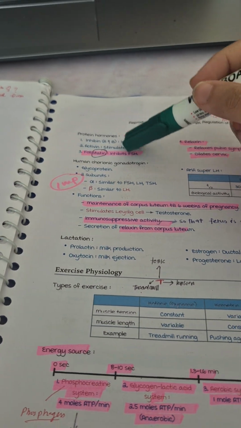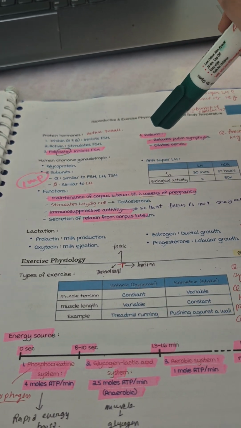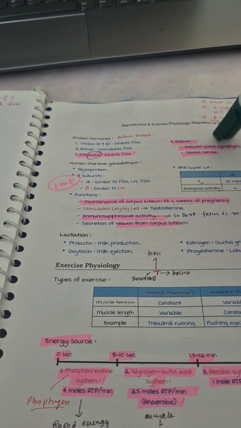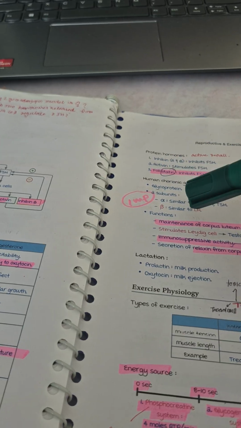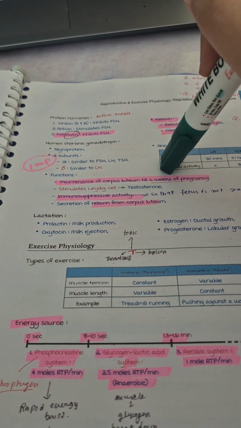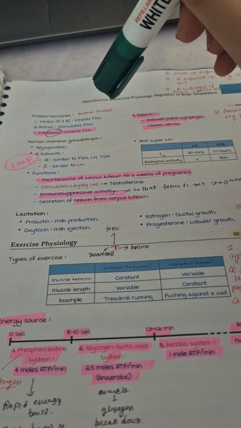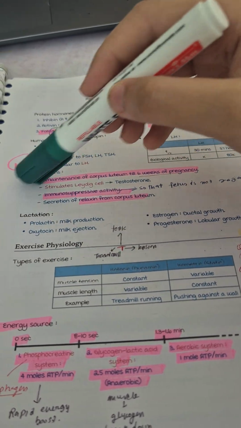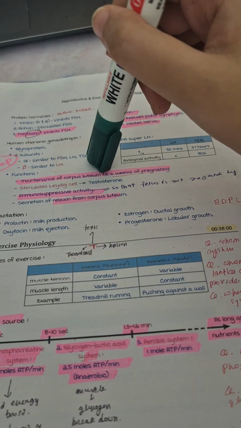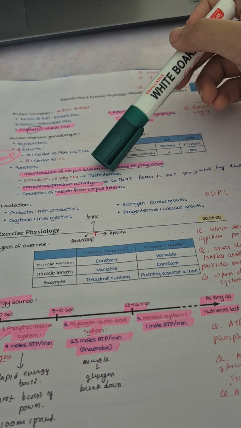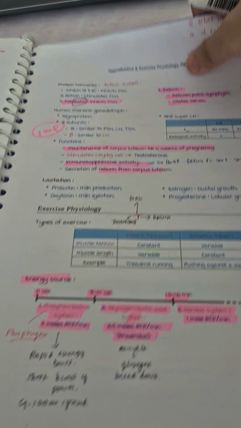Follistatin inhibits FSH. Relaxin relaxes the pubic symphysis and dilates the cervix. Human chorionic gonadotropin maintains the corpus luteum till 6 weeks of pregnancy. It has alpha and beta subunits; beta is similar to LH. It has immunosuppressive activity so that the fetus is not rejected by the mother. Secretion of relaxin occurs from the corpus luteum.